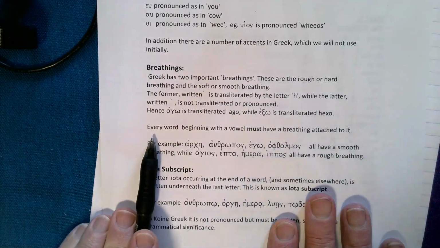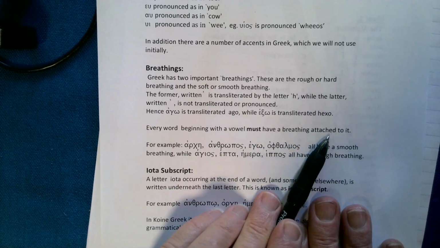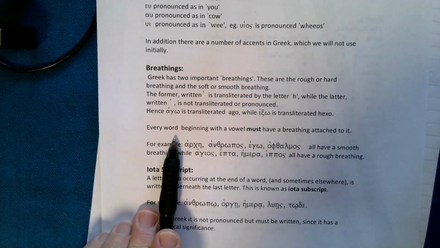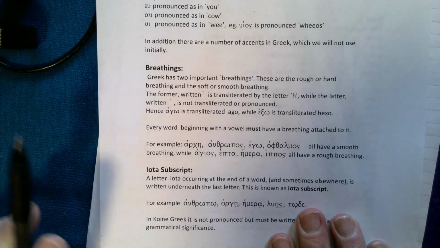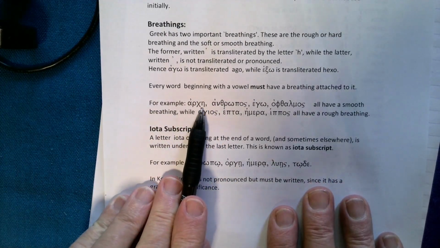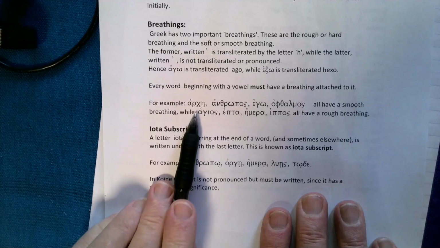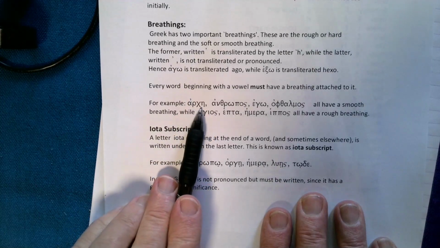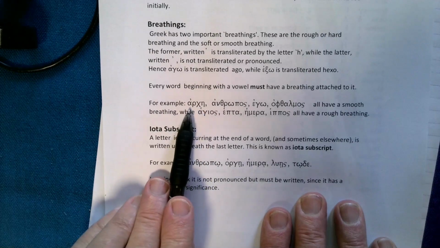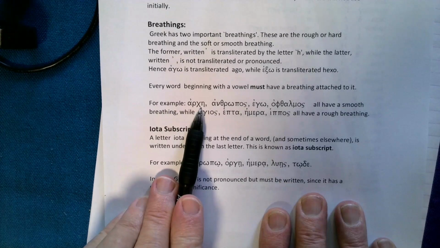Very important statement here. Every word beginning with a vowel must have a breathing attached to it. So whenever you're writing a word beginning with a vowel, there must be a breathing there, either a soft breathing or a hard breathing. Now I've put some examples here of that. For example, arche, we should practice pronunciation here, arche or archi if you like. Soft breathing, this is the word for beginning. Can also mean a rule, as in the rule of a king, but arche in New Testament Greek generally is a beginning.